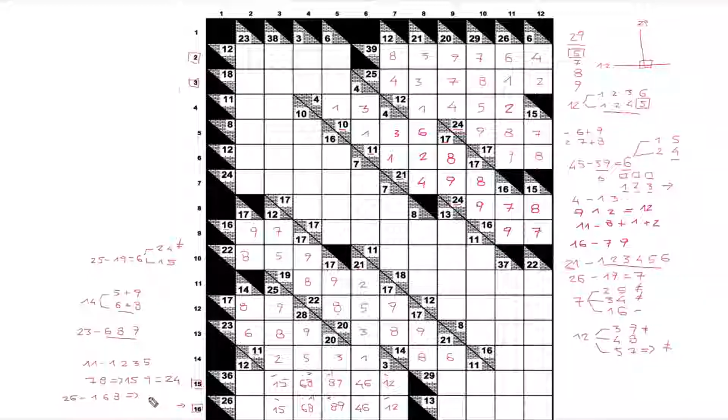Summation of these 3 numbers will be number 15, and the remaining number will be number 26 minus 15 will be number 11. And this number 11 will be produced with 3 remaining cells.